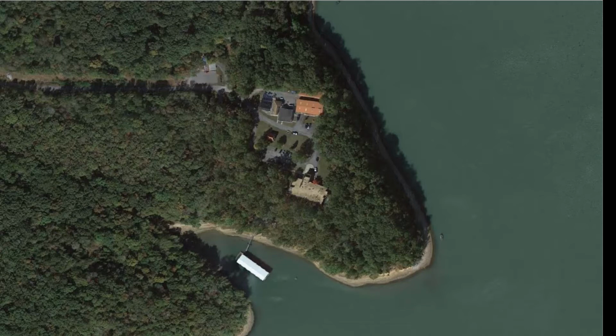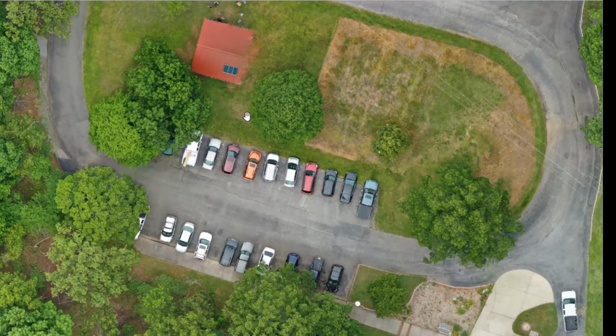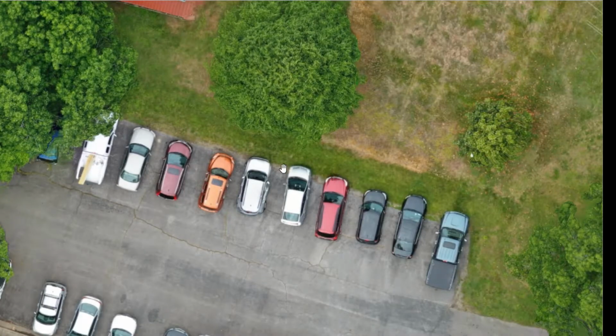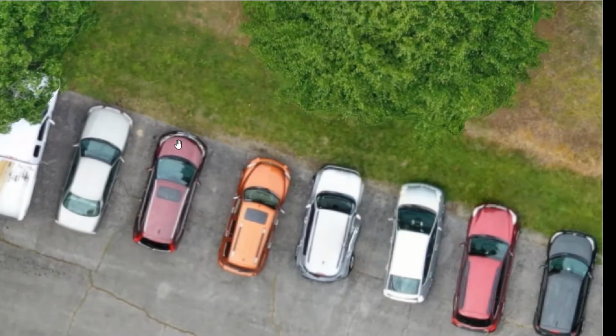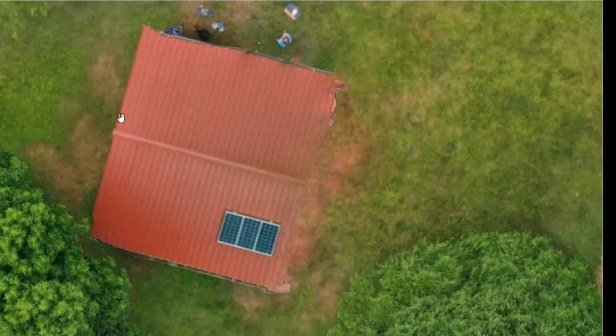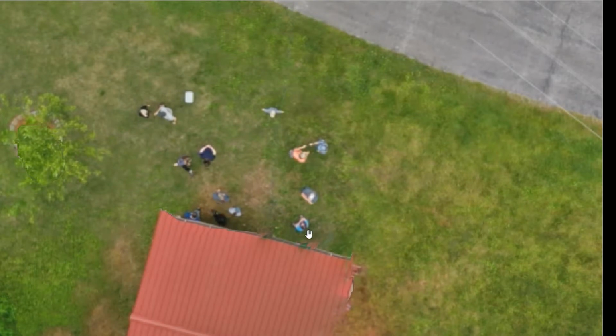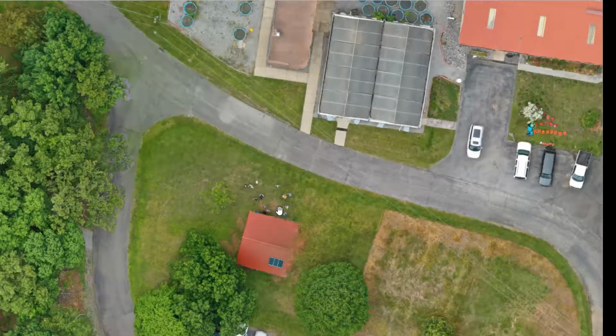So here's the image that we were able to create with today's overflight. And so now if we zoom in, you can see it's much better resolution. You can see all the cars that are parked there today. You can see the pavilion. You can see sharper edges on the pavilion. You can see the solar panels. You can even probably, if you remember what people were wearing, you could figure out, here's all of us standing around waiting for the drone to fly over. You could probably almost tell who that is.